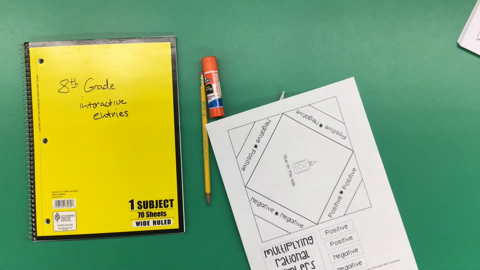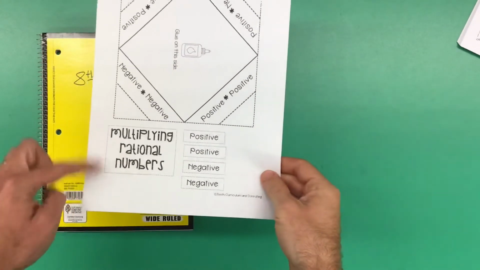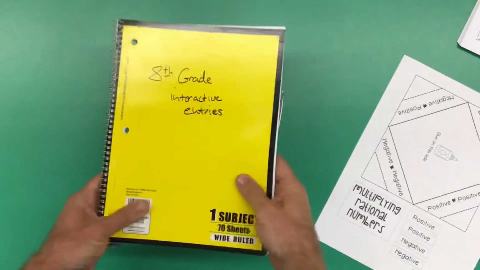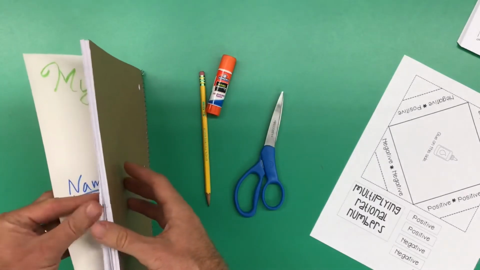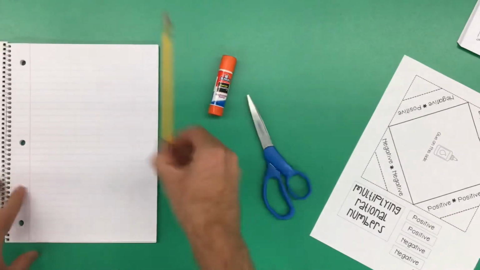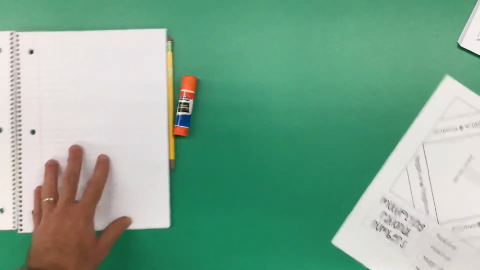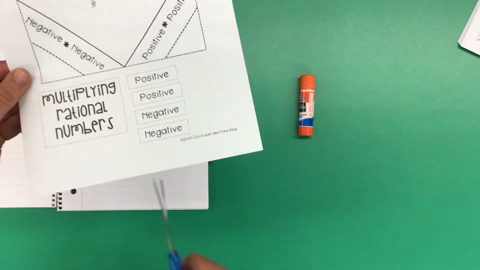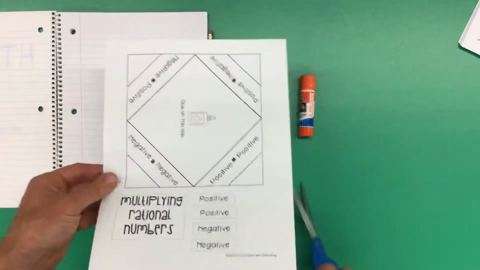To begin our FJA math notebooks for 8th graders, we're going to begin our entry on multiplying rational numbers. For this video, all you're going to need is this sheet of paper, your 8th grade math notebook, obviously. You should have an entry in there already, so we're going to go to another page. Pencil, glue, and scissors. So let's start by, with this piece of paper here, cutting out on all of the dashed lines, but not cutting any of the solid lines.